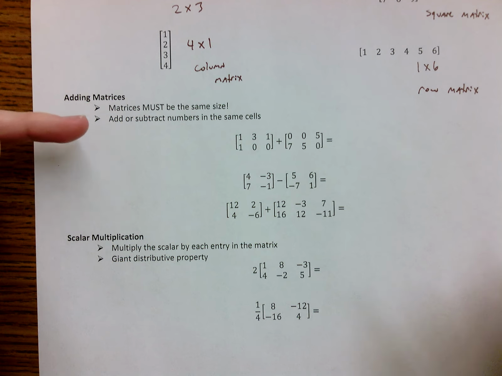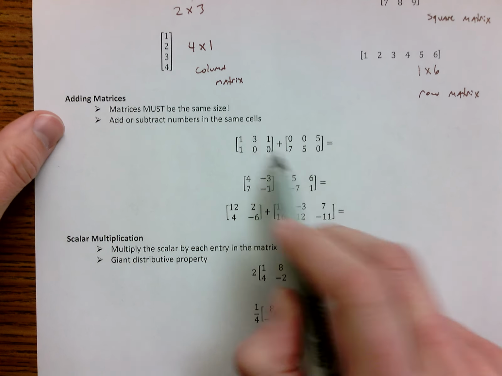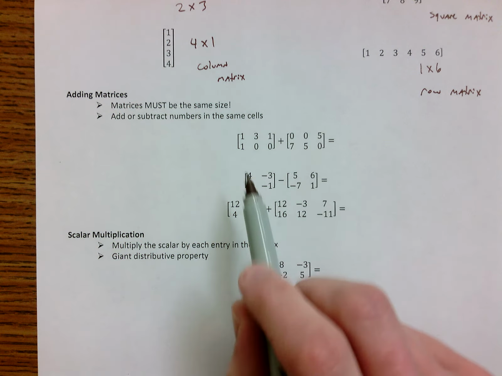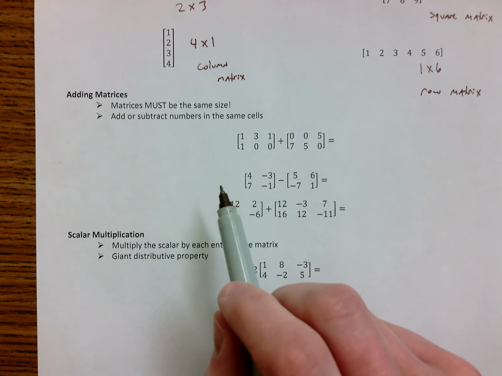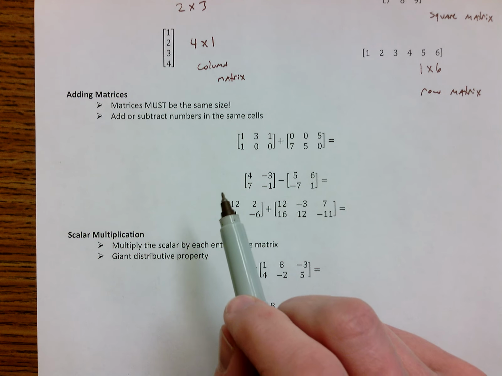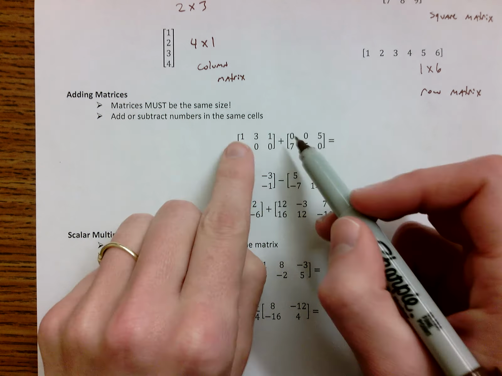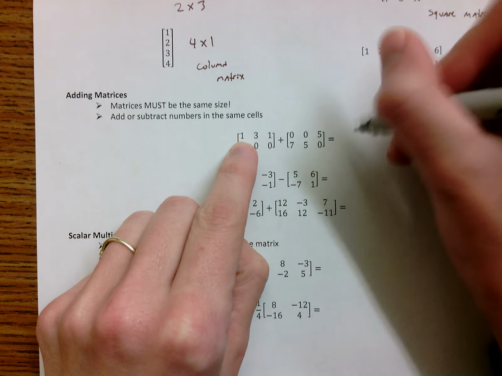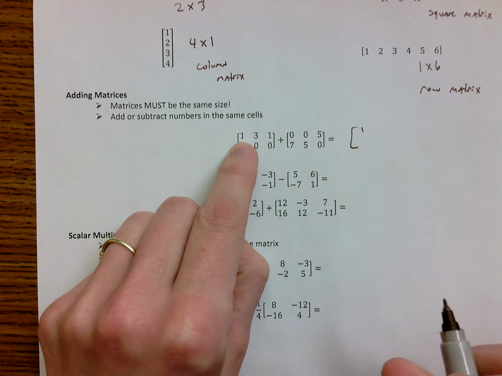That is a rule. So like this guy is a 2 by 3, and so is this guy. So they have to be the same. And then all you're going to do is add or subtract the numbers that are in the same spot, okay? So the same cells. So in this guy, the first number here and the first number there, it's a 1 and a 0. So I'm going to add that together and get a 1 in the first spot.